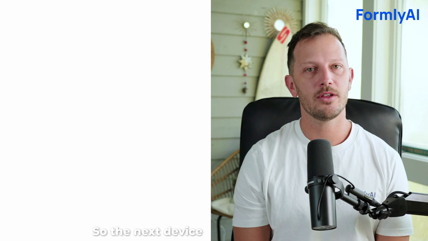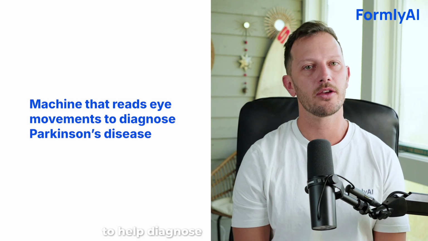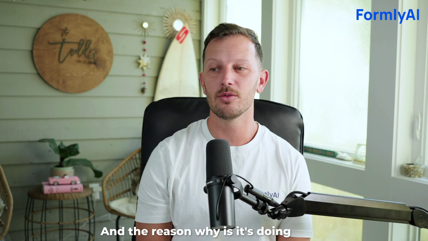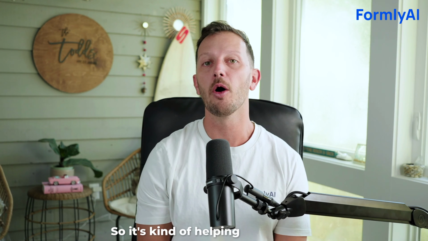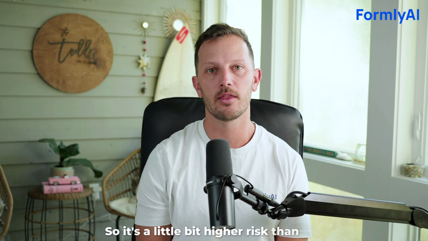So the next device is a machine you look into and it measures your eye movements to help diagnose Parkinson's disease. What class would this be? This is actually a Class 2A device. And the reason why is it's doing some diagnostic feature for a doctor. So it's kind of helping them do the actual Parkinson's diagnosis. So it's a little bit higher risk than the Class 1 device.